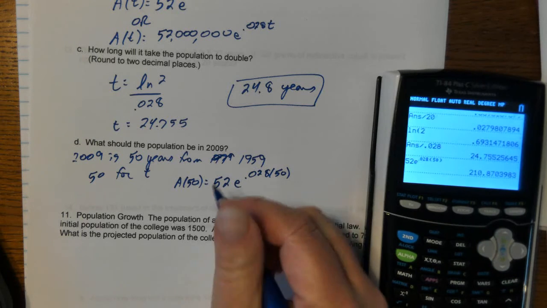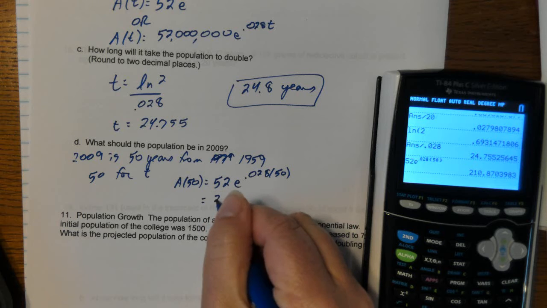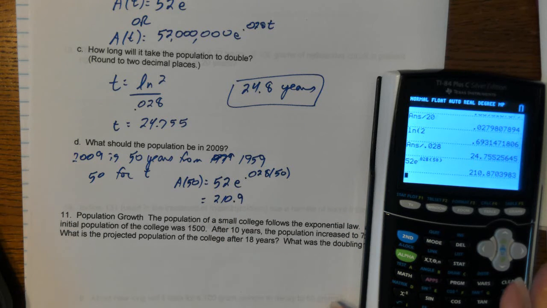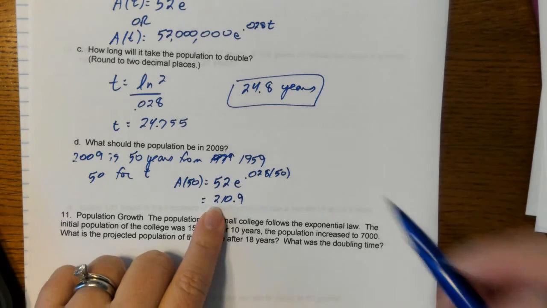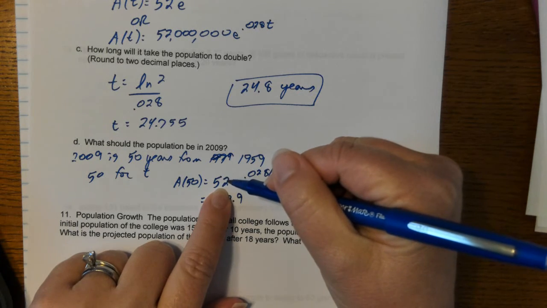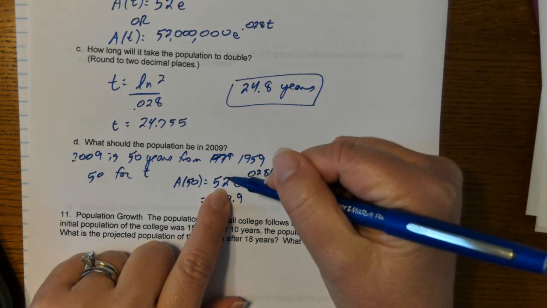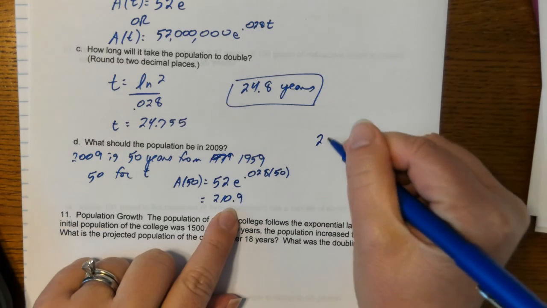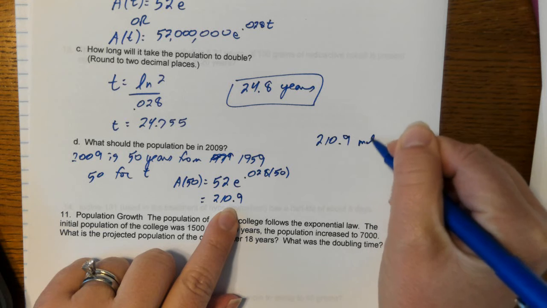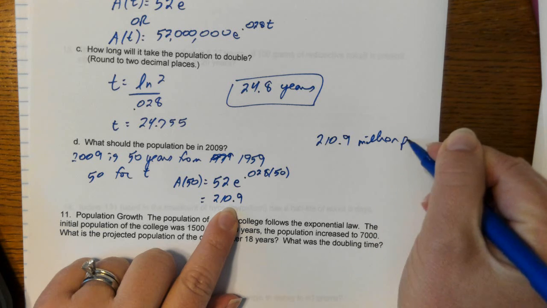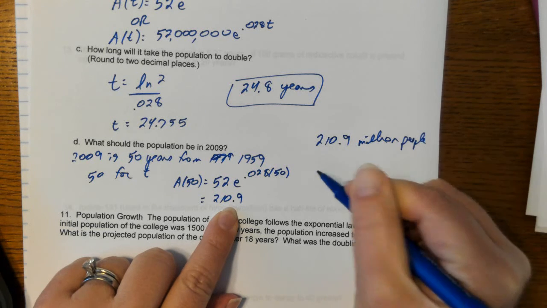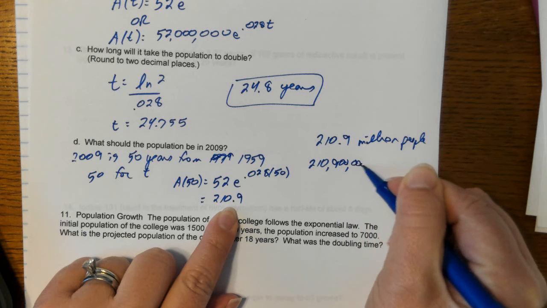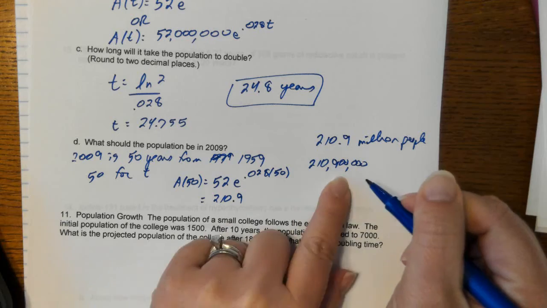All right, and we get 210.9 if I rounded that off to the nearest tenth. Now remember, that's not 210 people. It wasn't 52 people. It was 52 million people where they started. So this means 210.9 million people. That would basically be 210,900,000 people. Okay, round it off.